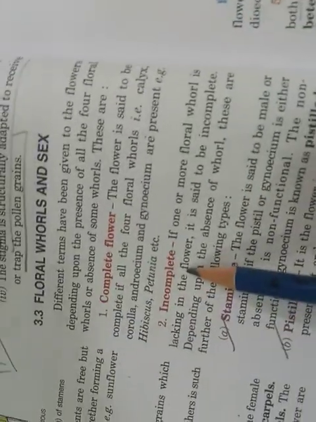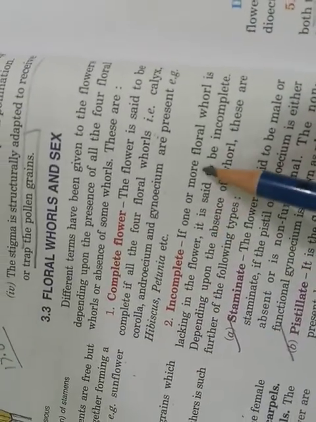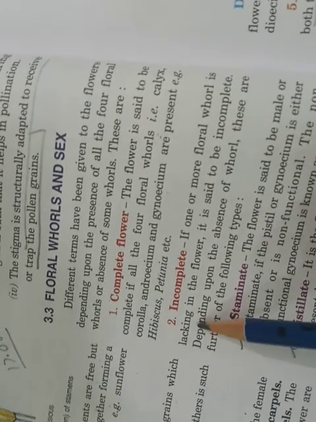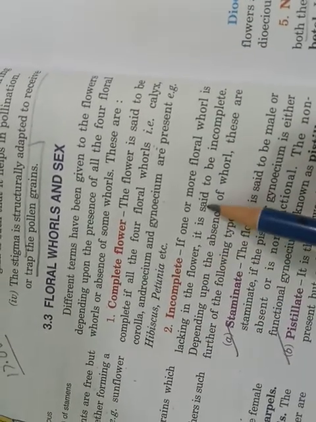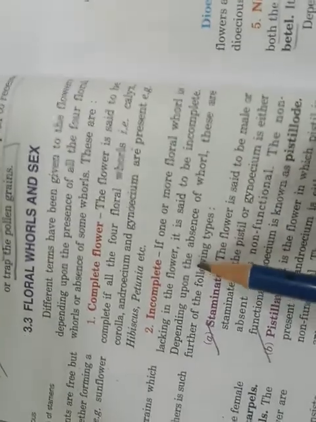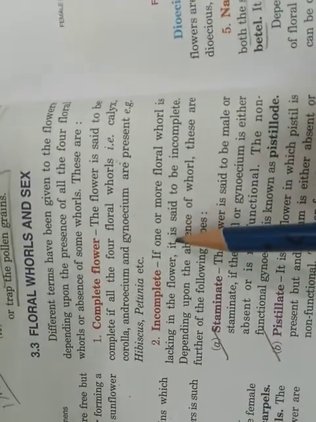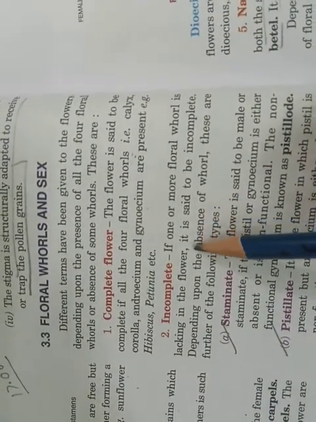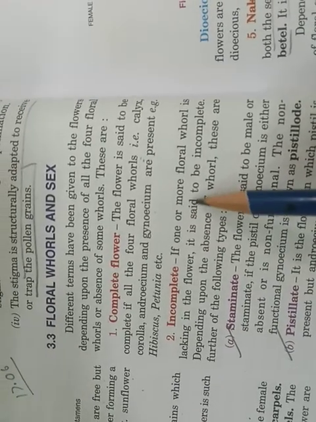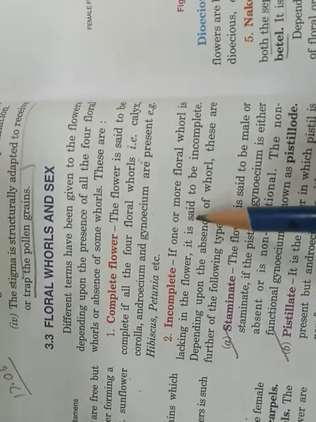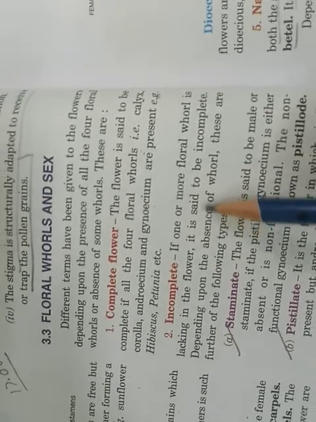Now, incomplete flower. If one or more floral whorls are lacking in the flower, it is said to be an incomplete flower.